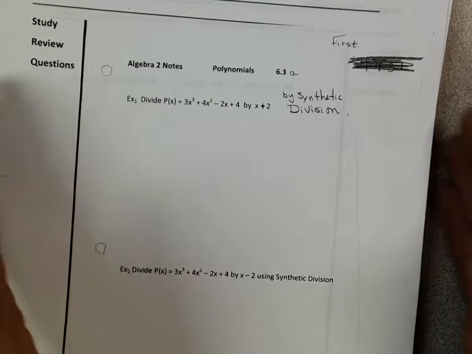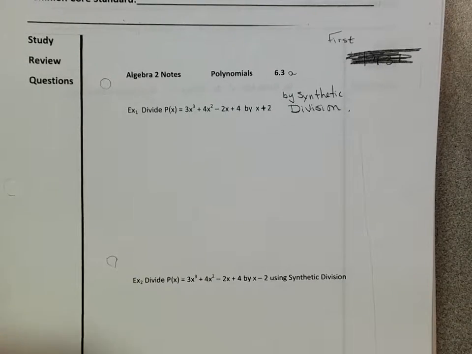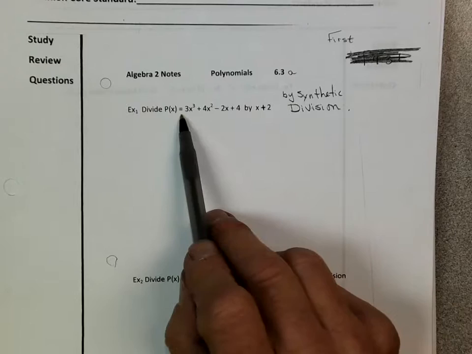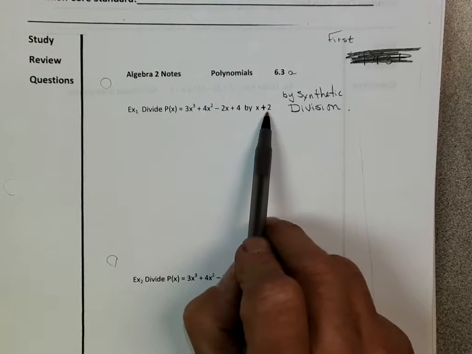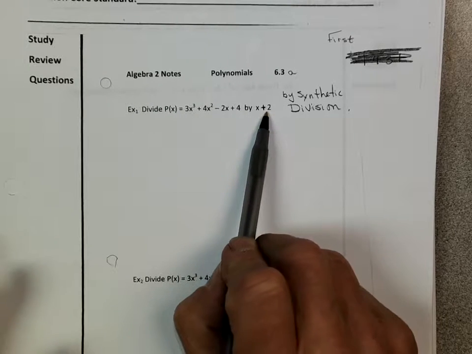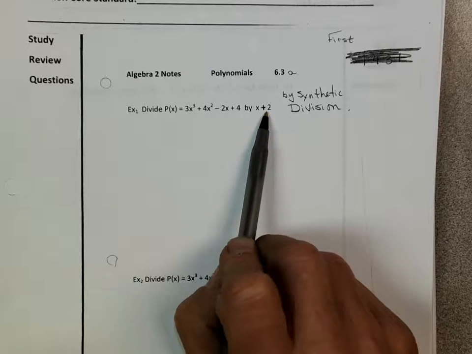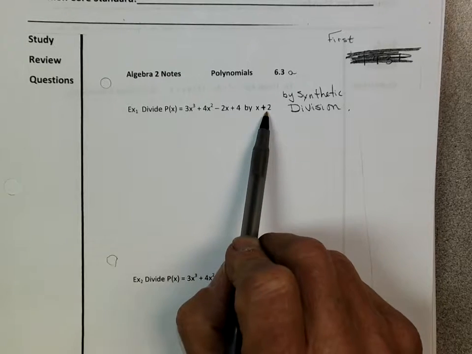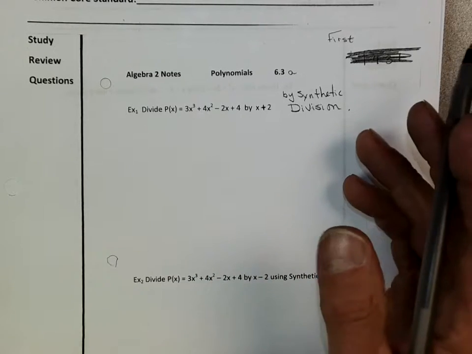Okay, today what we're going to do is long division, where we're going to take a polynomial and divide it by a binomial. Now this is a really hard technique if we did it the old-fashioned way, but there's a cool trick called synthetic division. How synthetic division works is this.